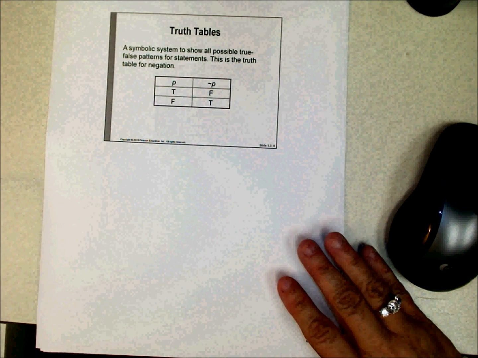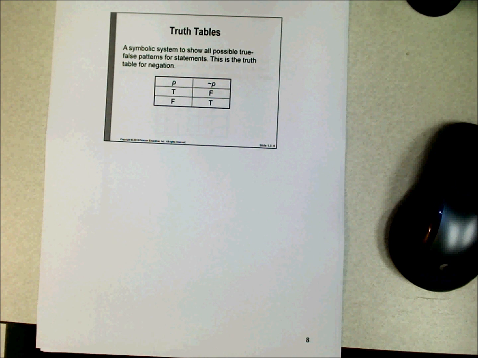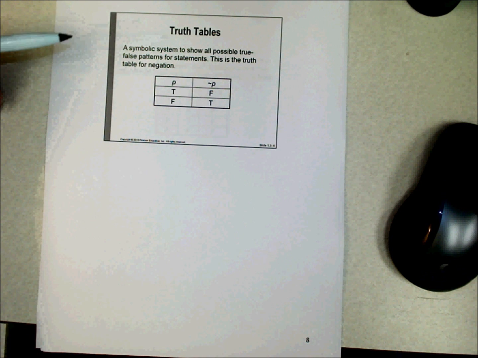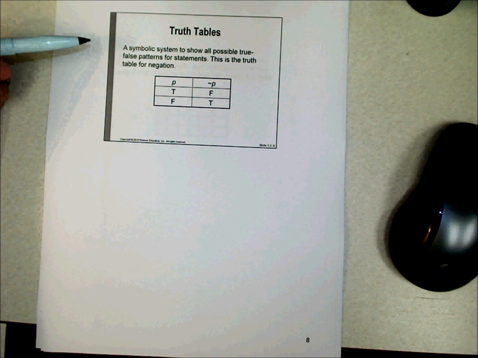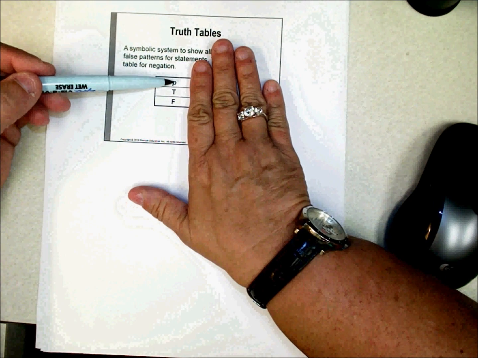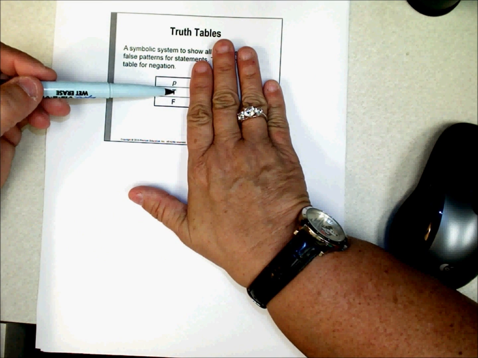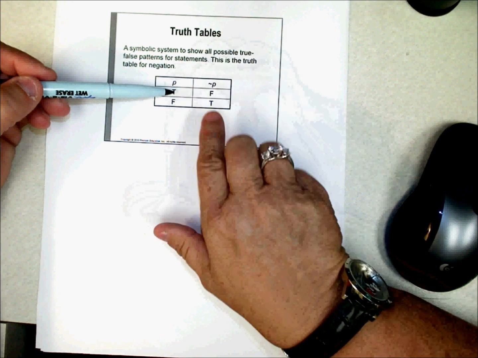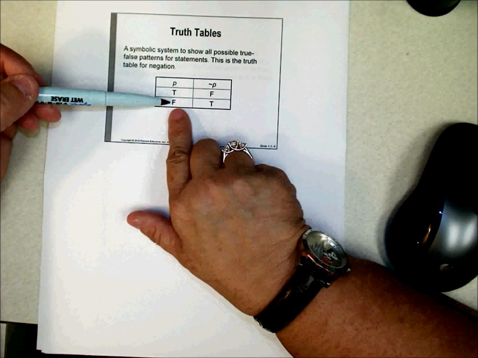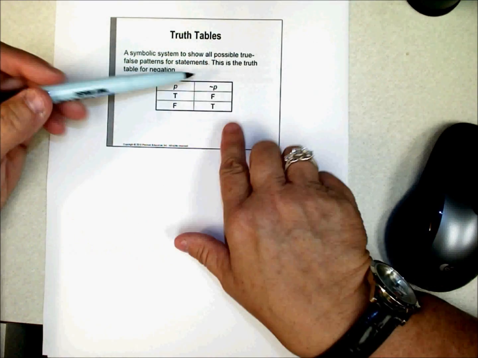So keeping all that in mind, we have something called truth tables. Truth tables are a symbolic system to show all the possible true-false patterns for statements. So this is the truth table for negation. If we start out with P, and P is originally true, then when we do the opposite of it, it's going to be false. Likewise, if we start out with P false, then the opposite of it would be true.